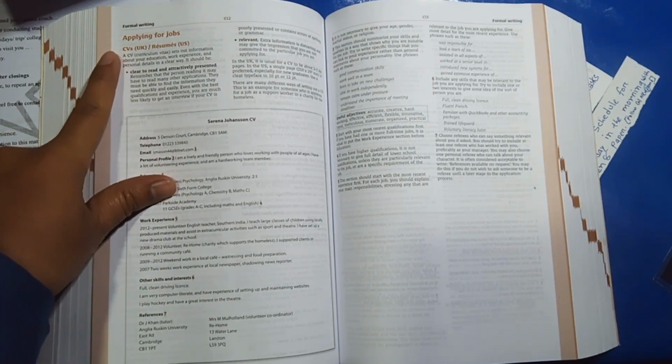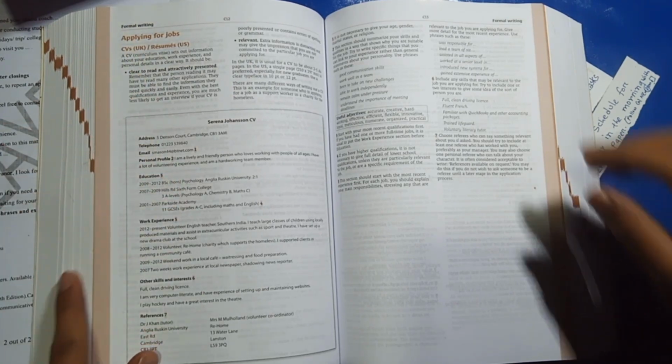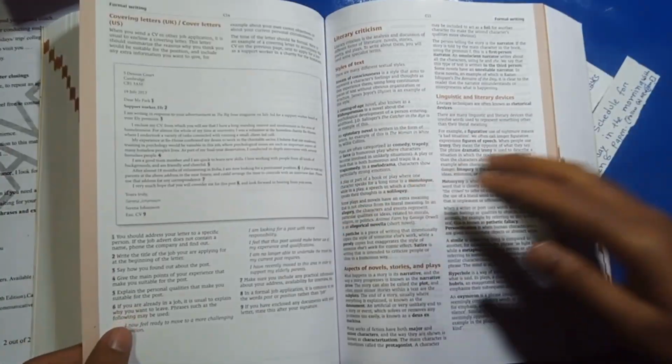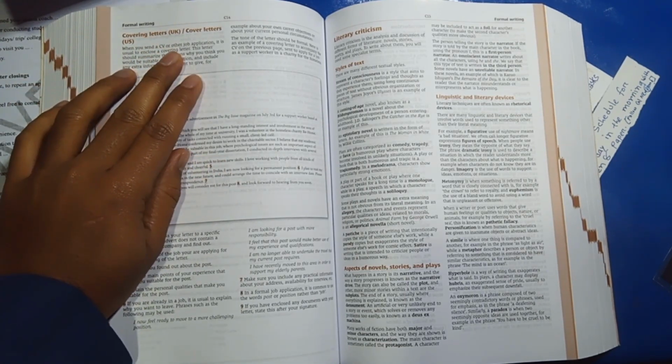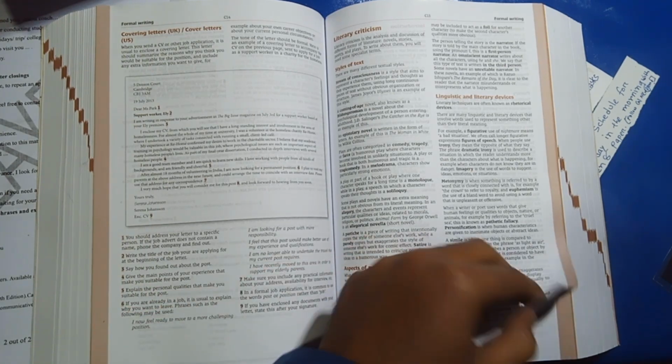Here is a CV if you want to apply for a job, and then the covering letters. In UK and in US it's called cover letters, but both are the same. A layout and how the letter has been written is described and mentioned here so that you can understand every section clearly. And then the literary criticism, linguistics and literary devices.